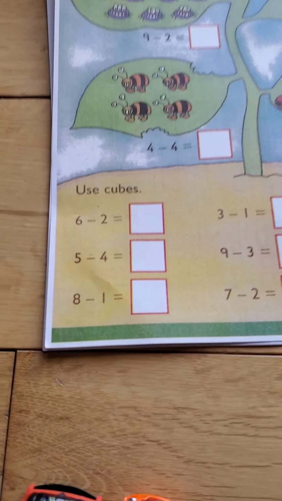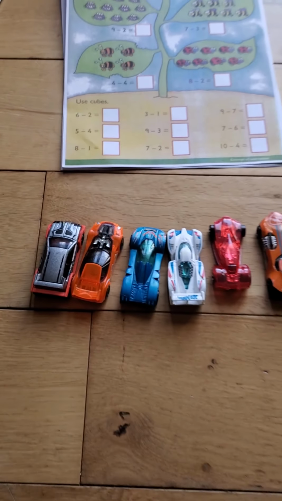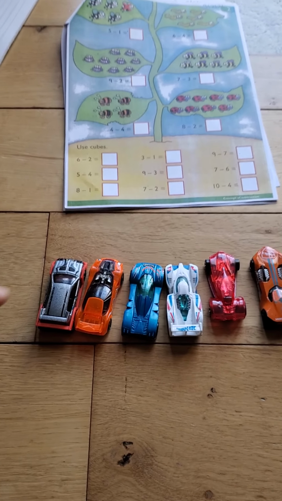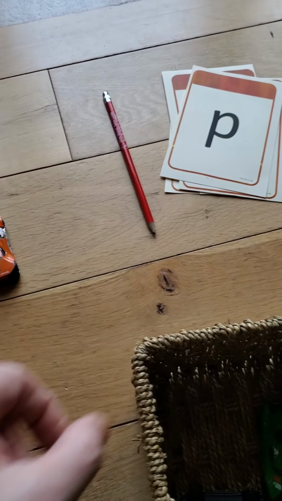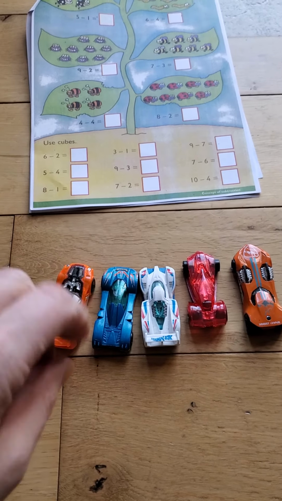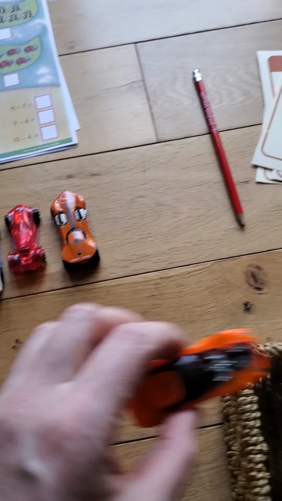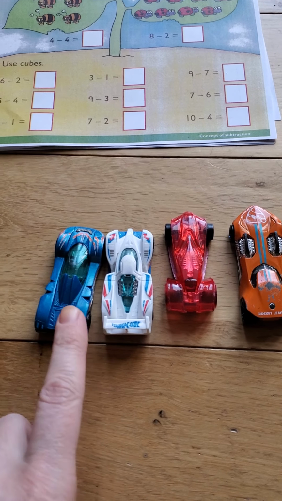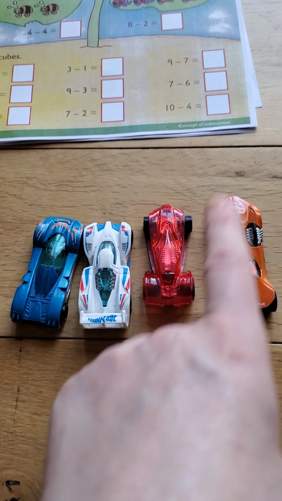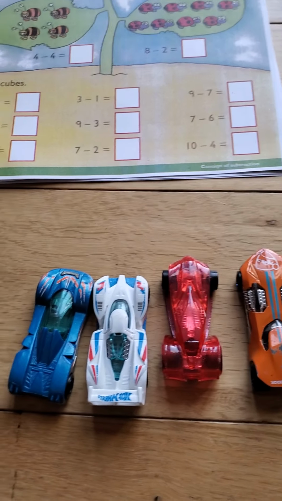Okay, and how many do I have to take away? 2. So 2 of these cars are going to have to drive away. So here we go. And it's gone. Now we have 5. We have to take another one away. And how many left? 1, 2, 3, 4. All right.